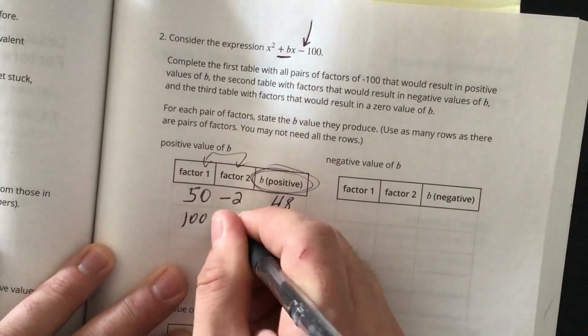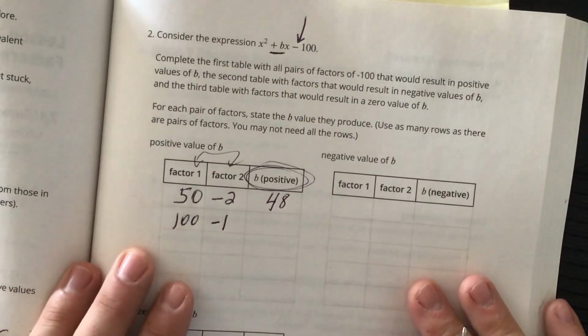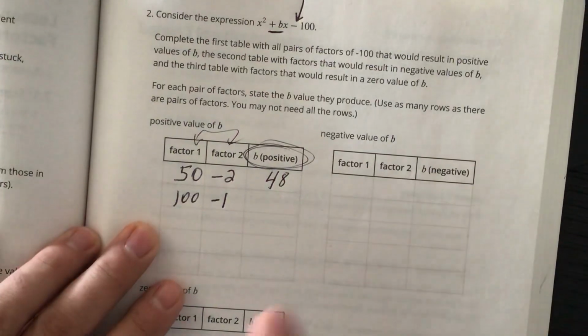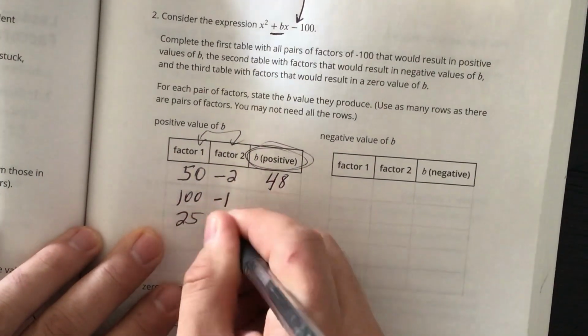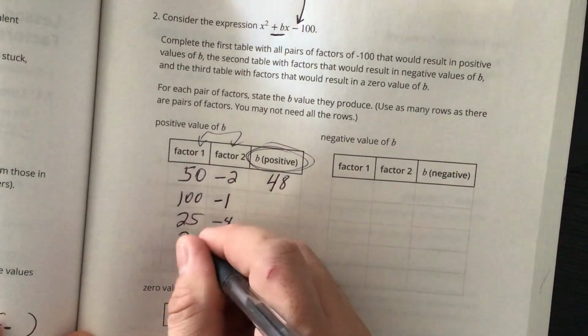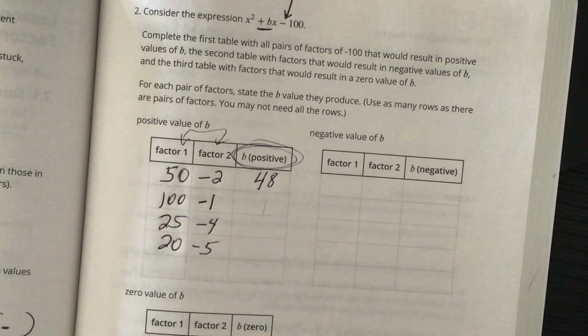101. 100 and negative 1. What about 10? Wait, no. That would be 0. That's why it's not on there. 100 plus negative 1? 25 and negative 4? 20 and negative 5. Add those up in the right column.